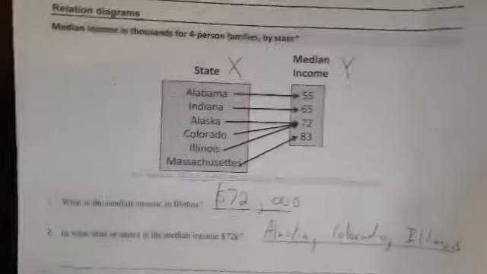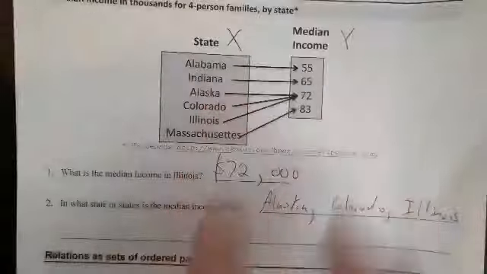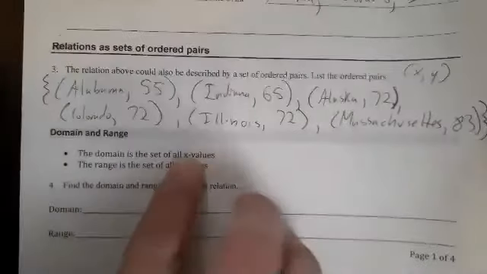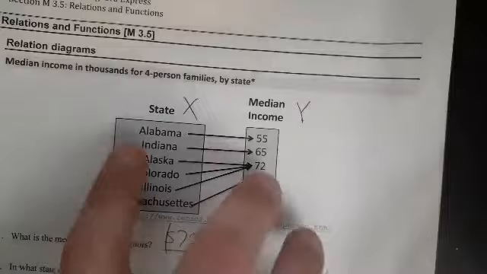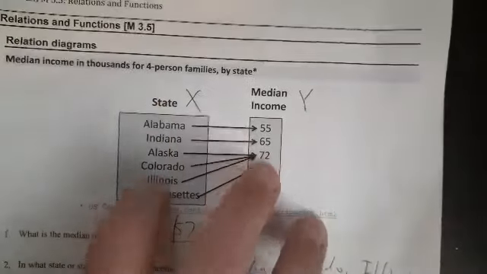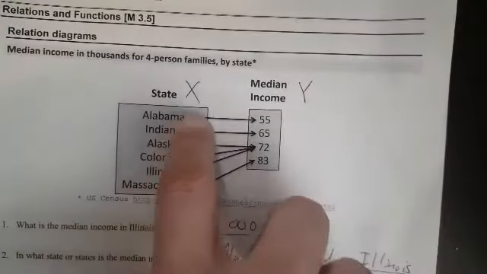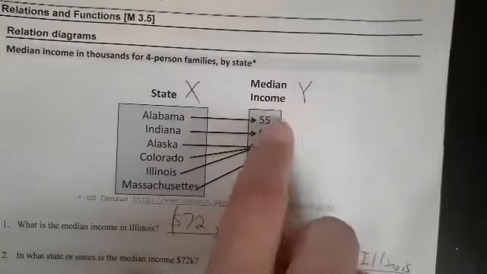And so what I think they're really trying to get at here with these first 4 questions is the structure of this thing, right? They're about to define it. The domain is a set of all x values. The range is a set of all y values. So what they're trying to get at here is that these things are my domain. There's some sort of relation that maps them onto my range.